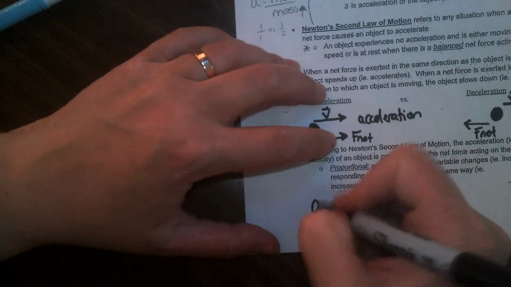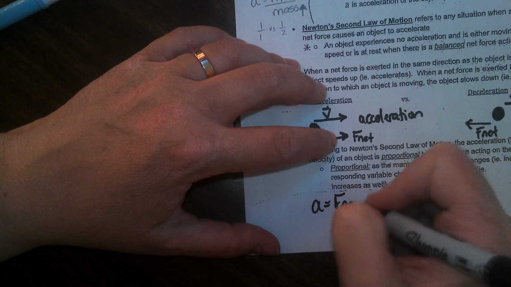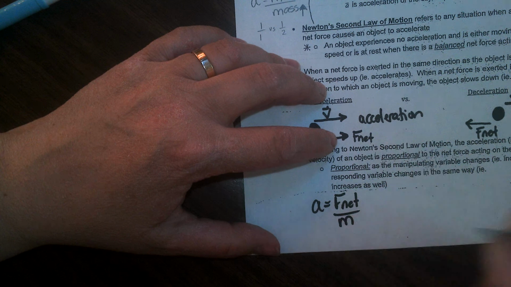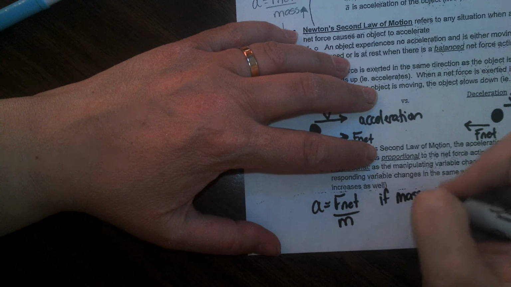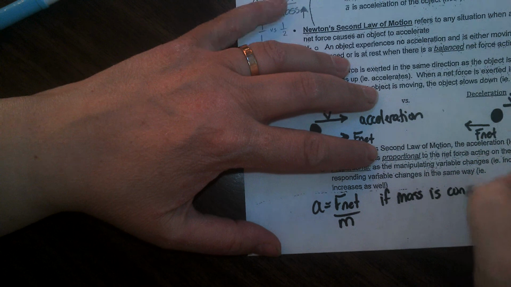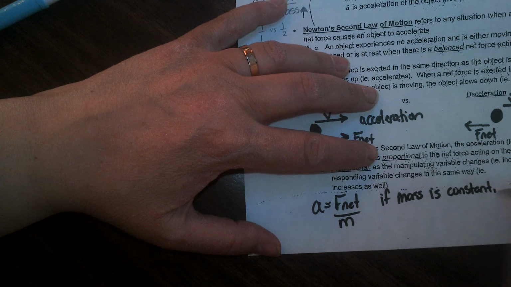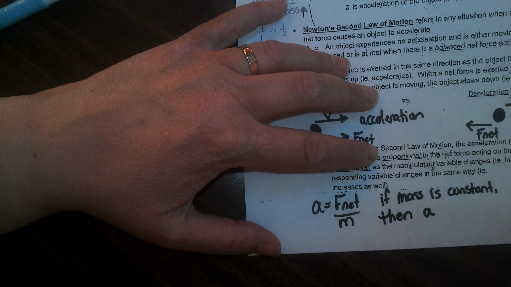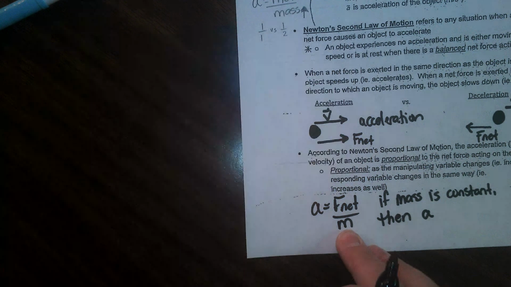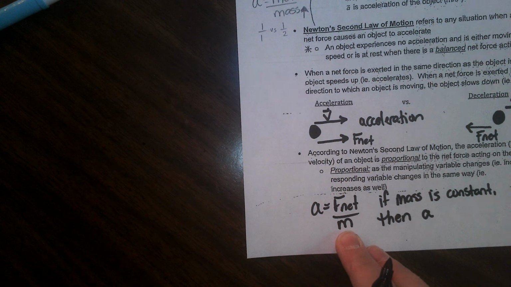So acceleration is equal to force net over mass. If mass is constant, then the acceleration, so if I leave mass as 1 and I double force, what would happen to acceleration?